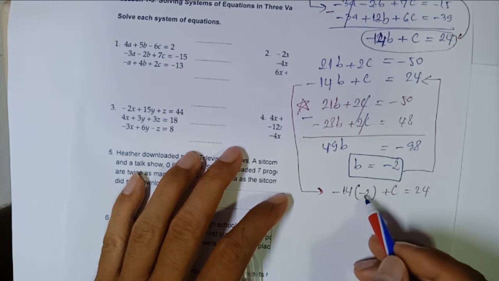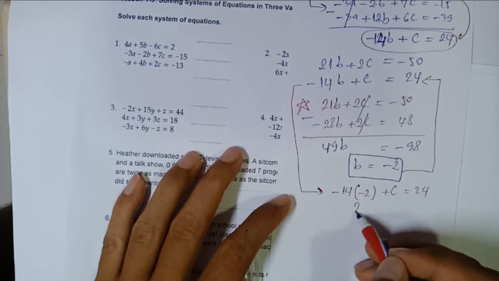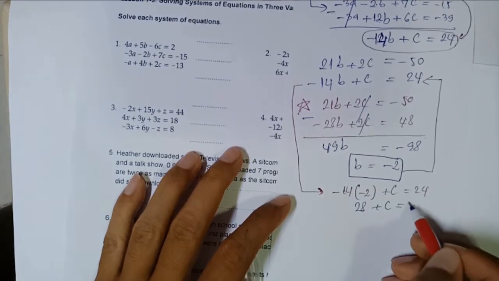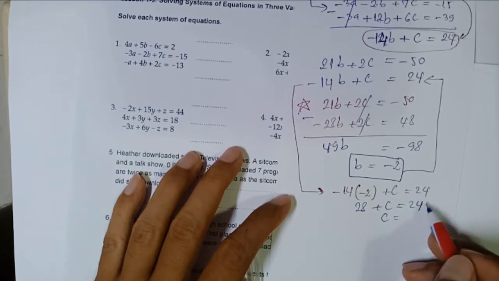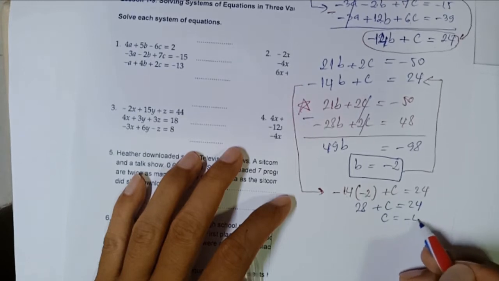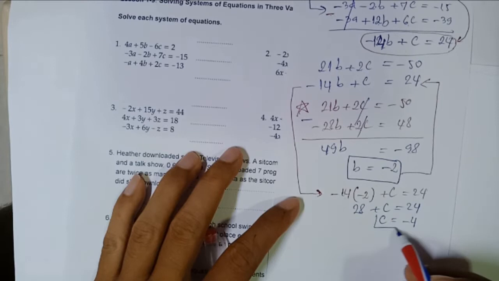So minus 2 times minus 14, you have 28 plus C equal to 24. To get C, C equals 24 minus 28, it will give you minus 4. This is your C value.